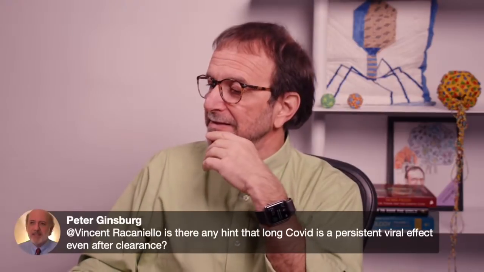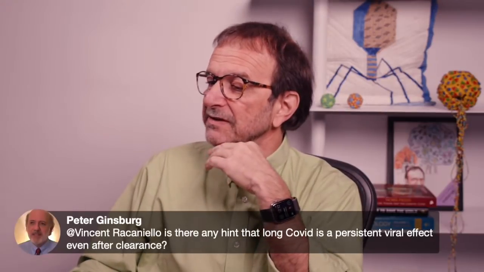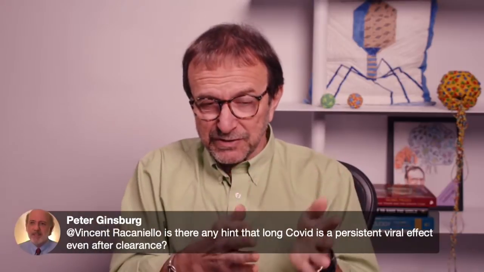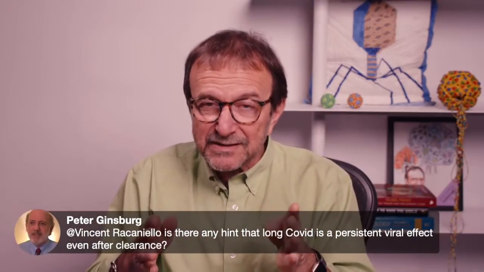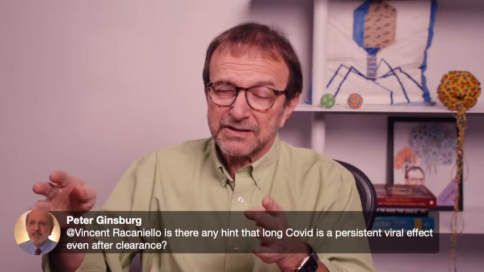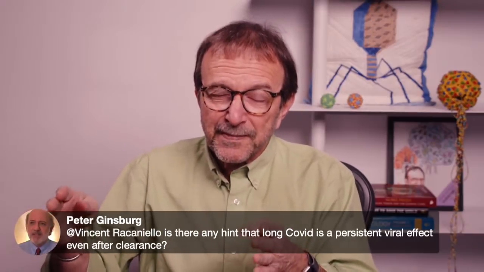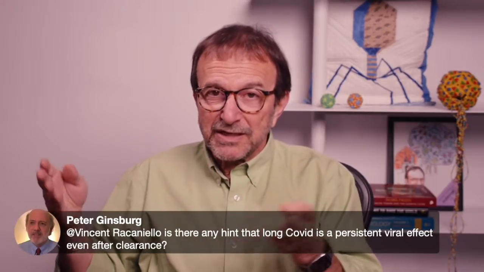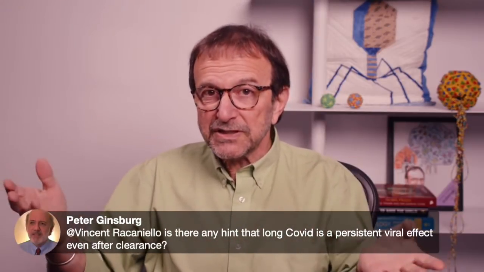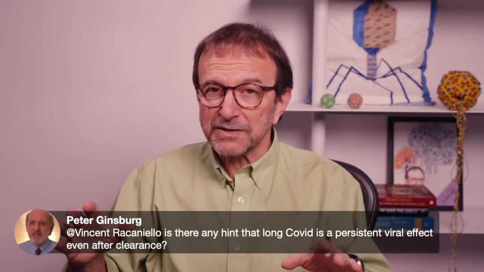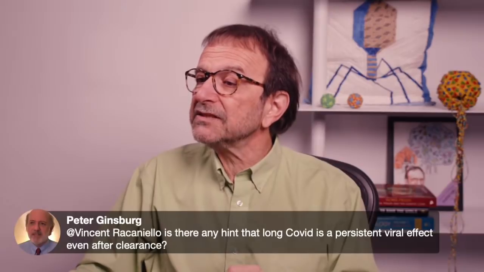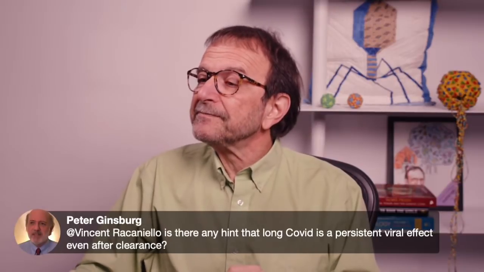Is there any hint that long COVID is a persistent viral effect? Well, it's an effect of the original acute infection, but I don't see any data so far that says the virus is sticking around like Ebola virus in testes and can reactivate. But it is early, right? So maybe we'll see some. I don't close my mind to it, but I don't see any evidence for it so far. It's an interesting issue, yeah.